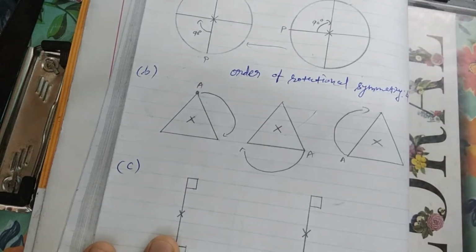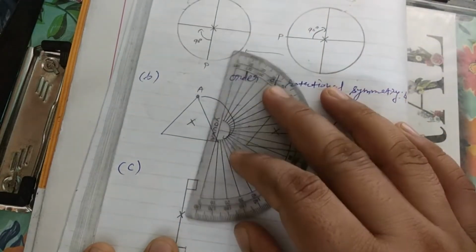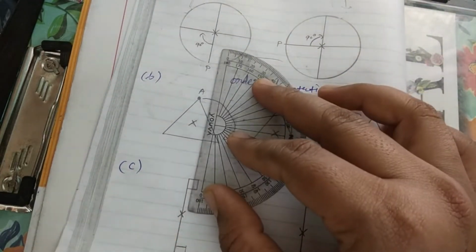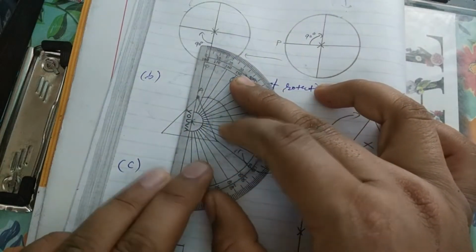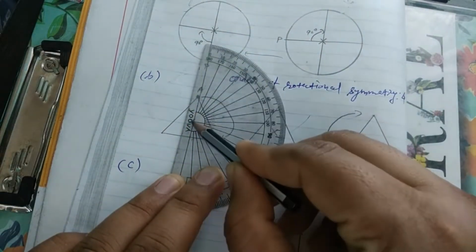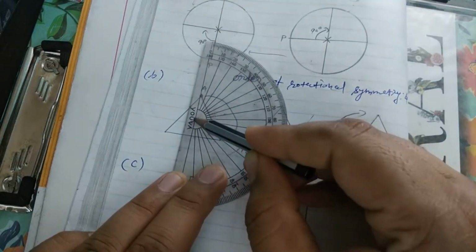Now we will find the angle of rotation. To find that, we have to use a protractor, and at the center of rotation we put the center of the protractor.